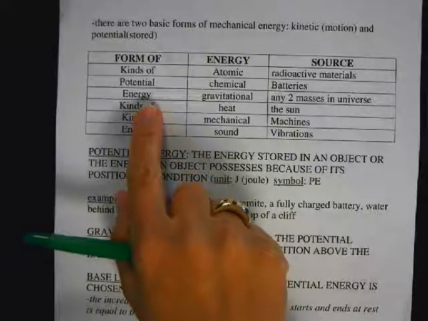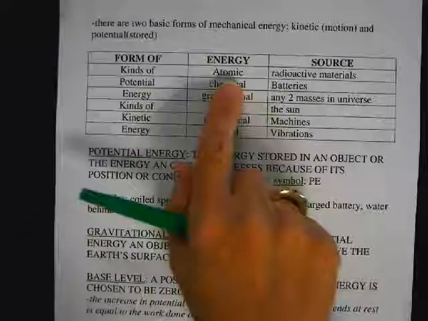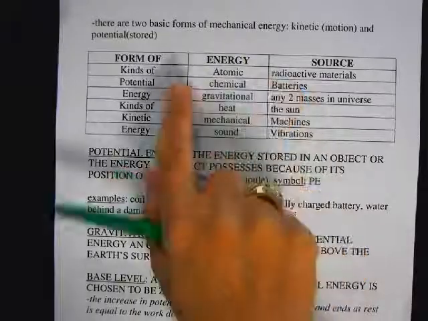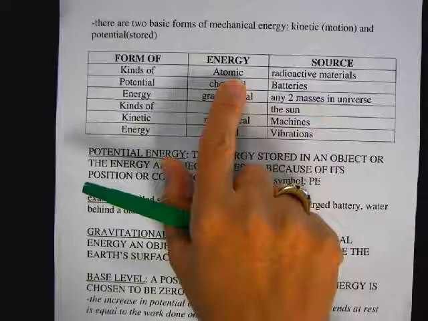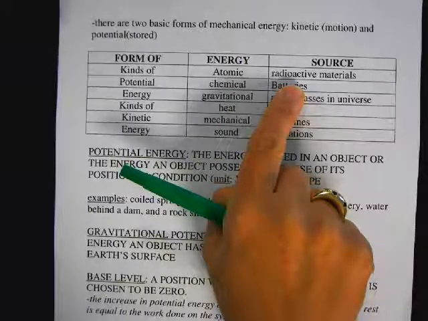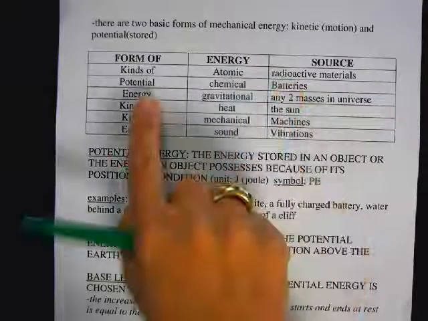So kinds of potential energy, we have atomic, which comes from radioactive materials. We know that in nuclear power plants, when you talk about thermonuclear fission, they split atoms to produce energy. And then we'll talk later on about energy transformations, how that energy is then transformed to other types.